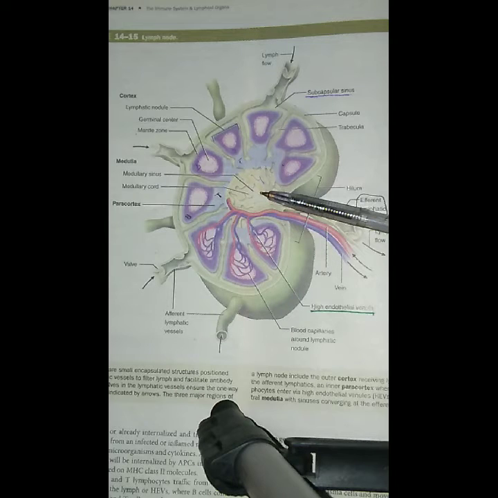Now the second question is, what is the role of the lymph node in the immune response? Dendritic cells, which are located in the skin and mucous membrane, capture the antigen and migrate through the lymph vessel to the lymph node and present their epitope with the MHC II complex to the helper T cell.